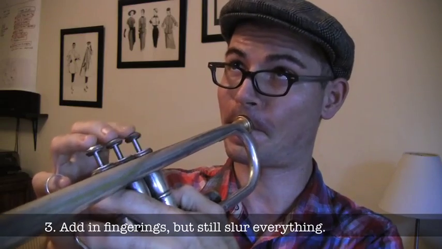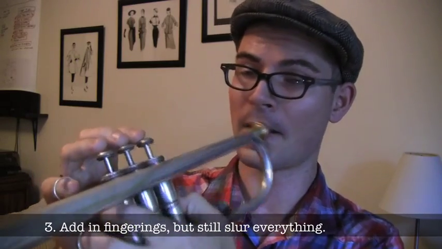Okay, now that I was able to do it just using my air and keeping connection between all the notes, then I start to add in the tongue. And the tongue, by the way, all it does is interrupt the airflow, right? It chops it up like you're chopping up a roll of sushi, for example. Now, when we do this, make sure that the tongue is not stopping and restarting the air, okay? It interrupts the air. It doesn't stop it, it interrupts.